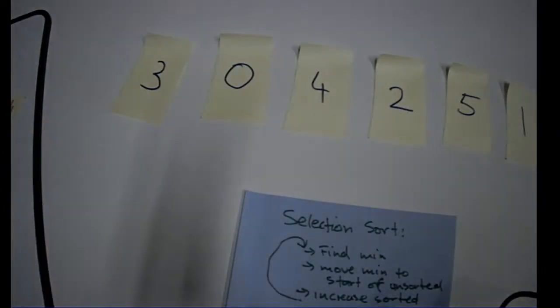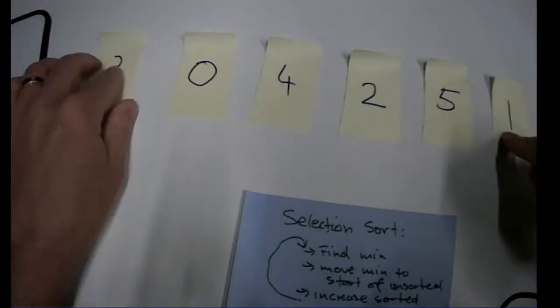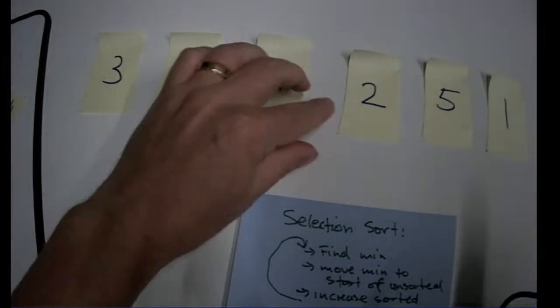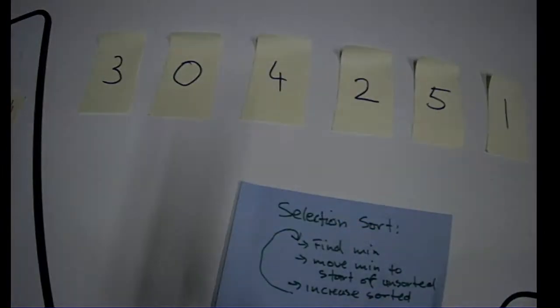So the one that we're going to look at now is selection sort. And again, this is one that we've actually been doing some of the code for already, even if I haven't told you that you're doing it.